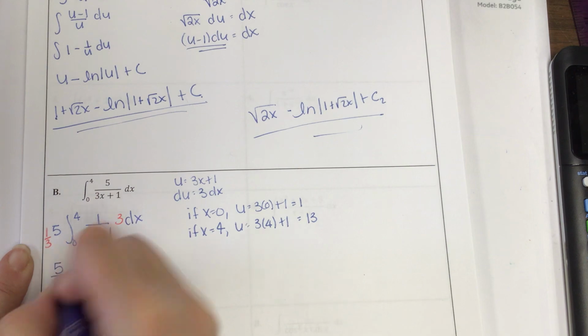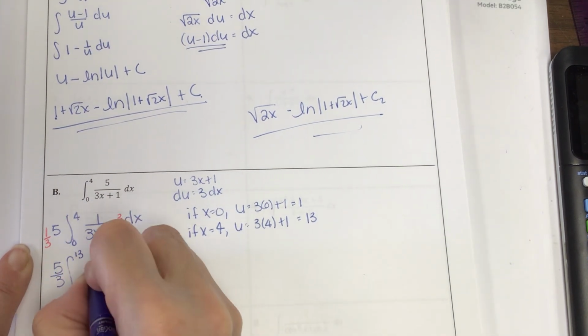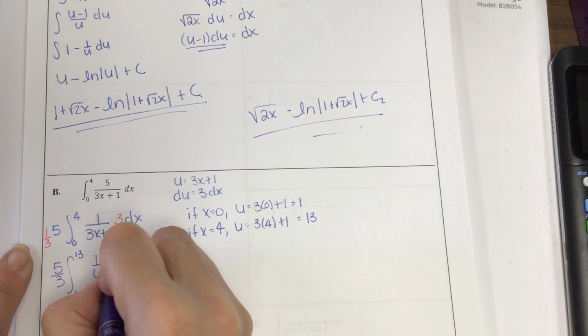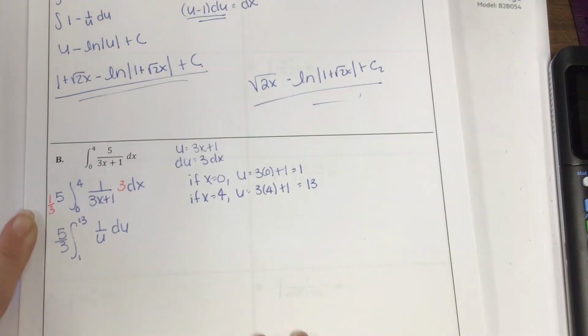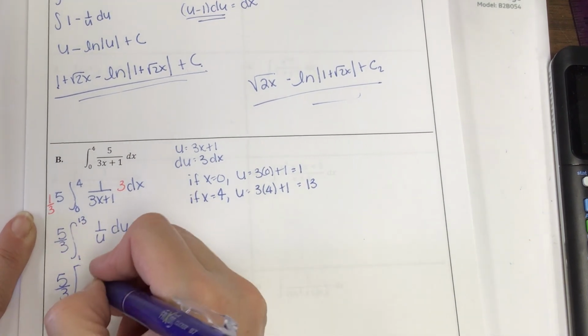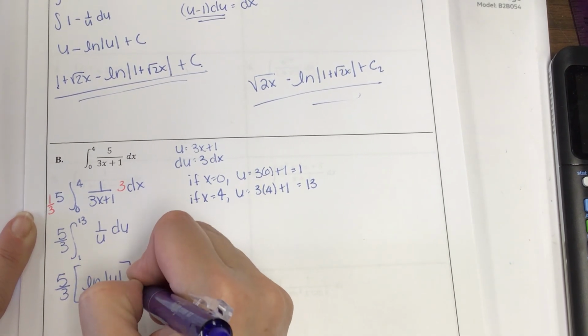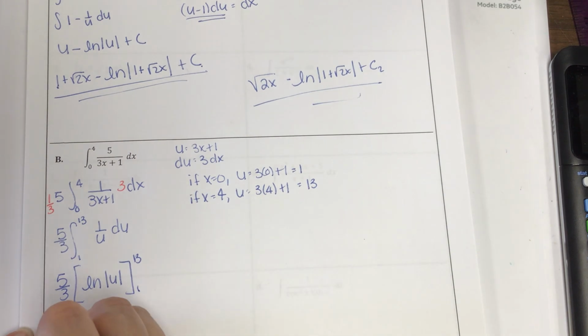So now I have 5/3 times the antiderivative from 1 to 13 of 1 over u du, which would give us 5/3 times natural log of the absolute value of u from 1 to 13.